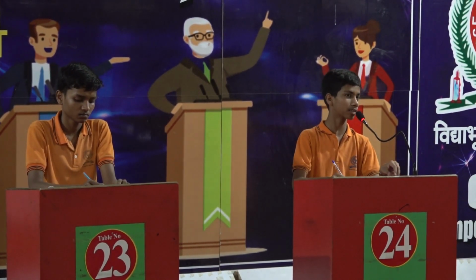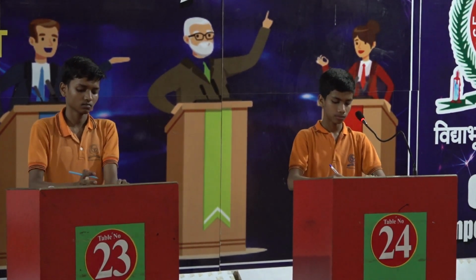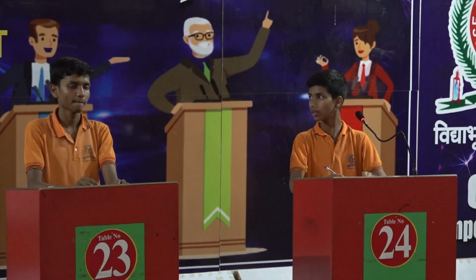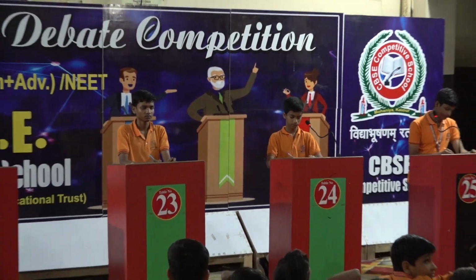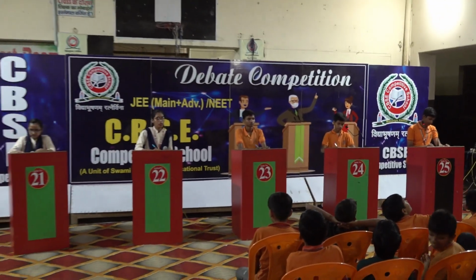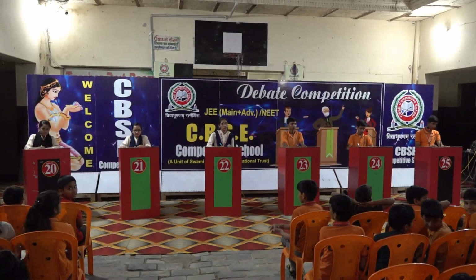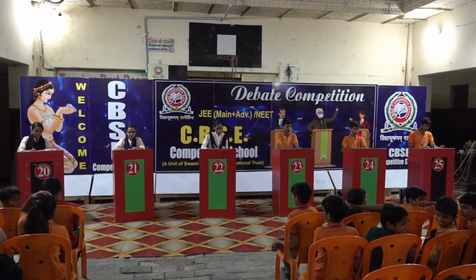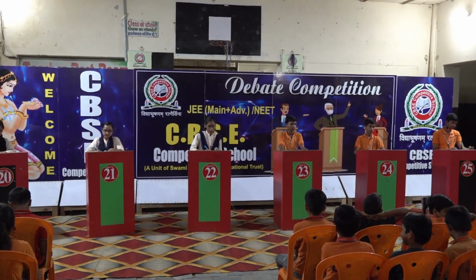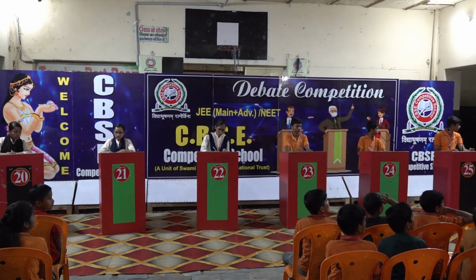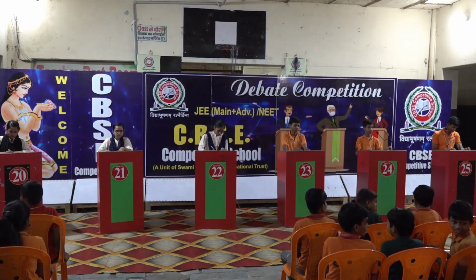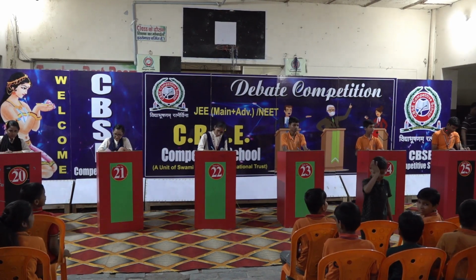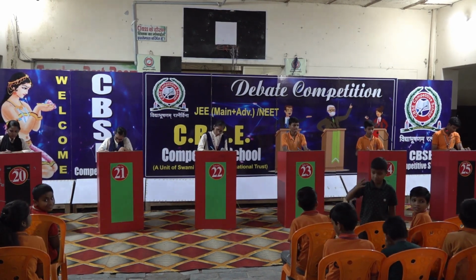A 1.2 centimeter long pin is placed perpendicular to the principal axis of a convex mirror of focal length 12 centimeter, at a distance of 8 centimeter.